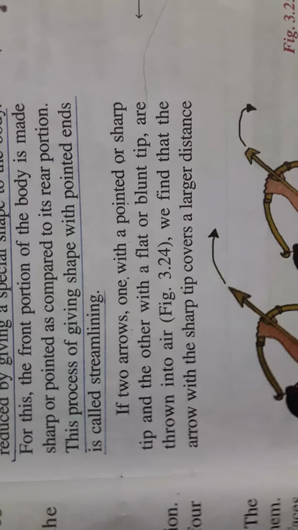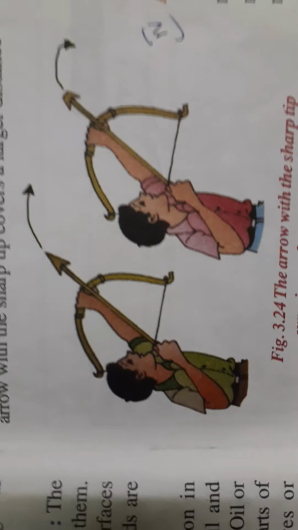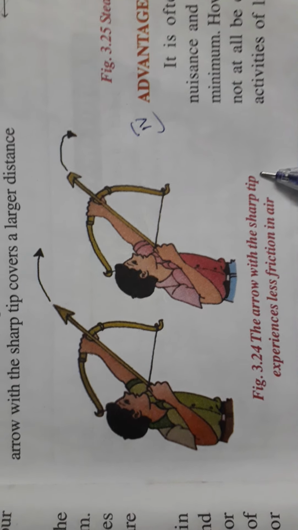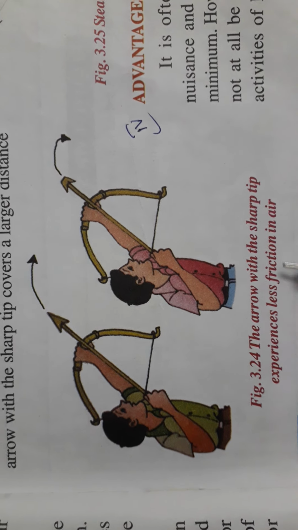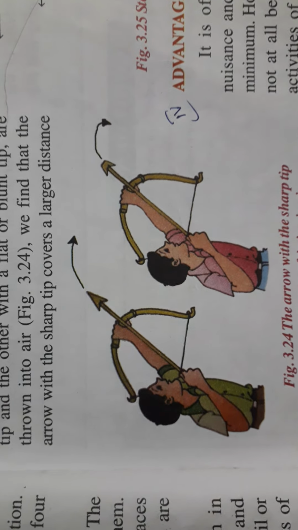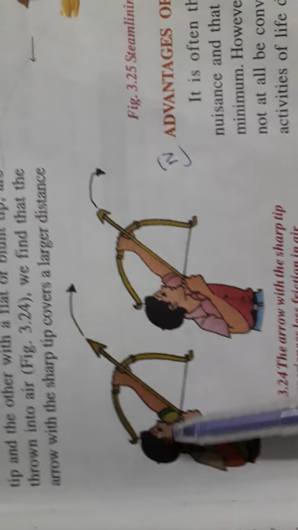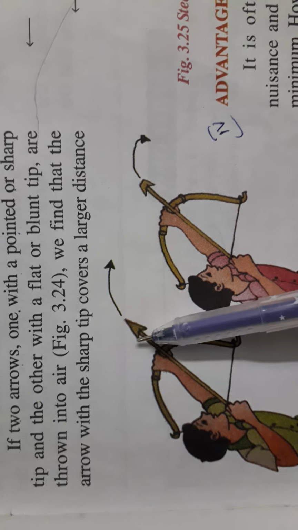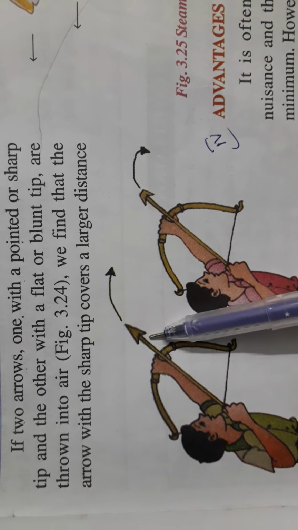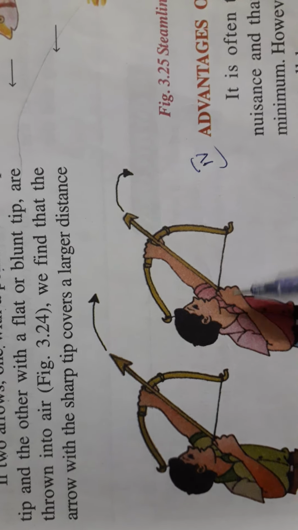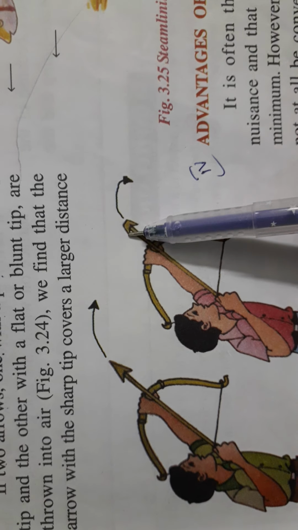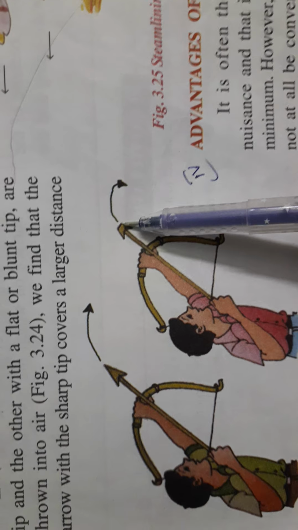Here, children, we have the example with picture. The arrow with a sharp tip experiences less friction in air. Now see here, one boy is carrying a bow with a sharp tip. One boy is carrying a bow with a flat tip.